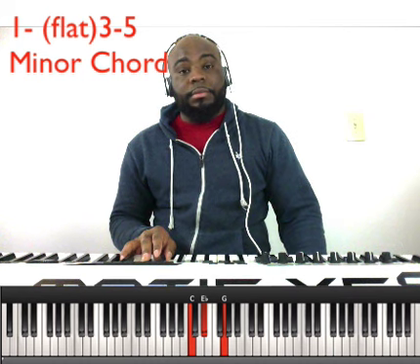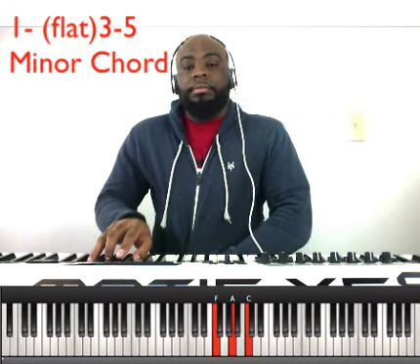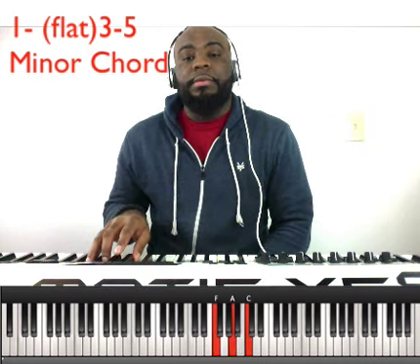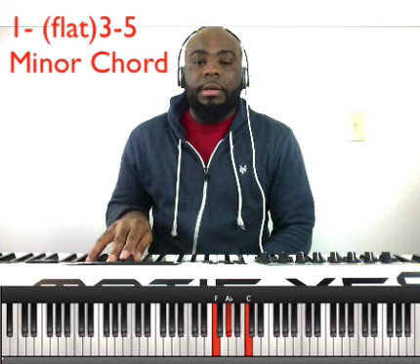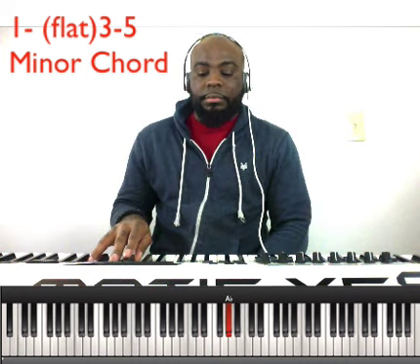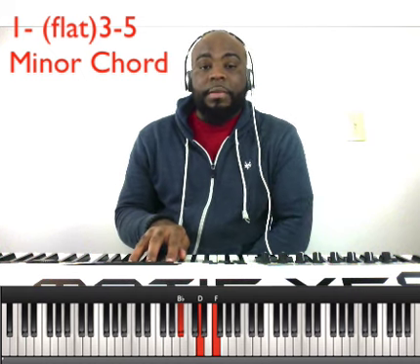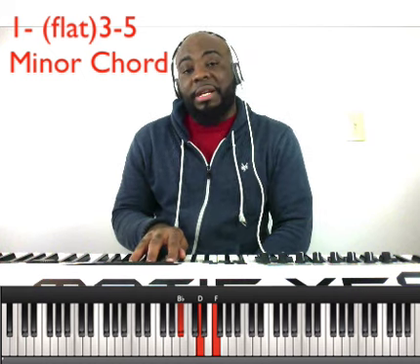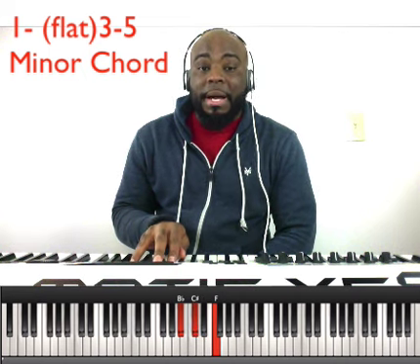Okay? So the same thing with F. I play the F major chord. So that 3, bring it down a half step. F minor. B flat, that's B flat major. Bring the 3 down a half step. B flat minor.